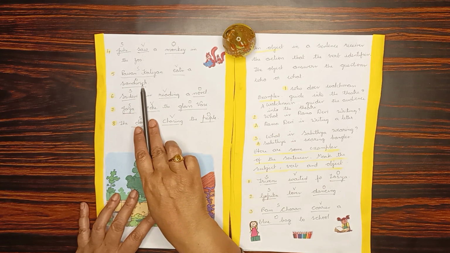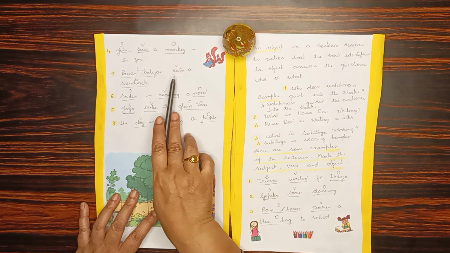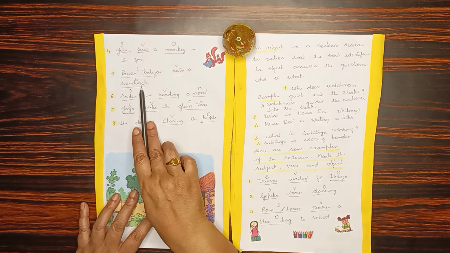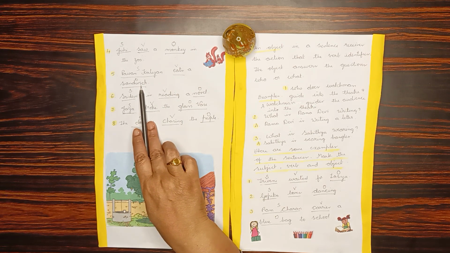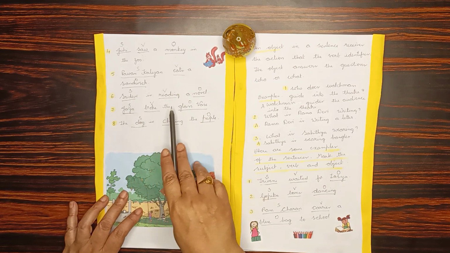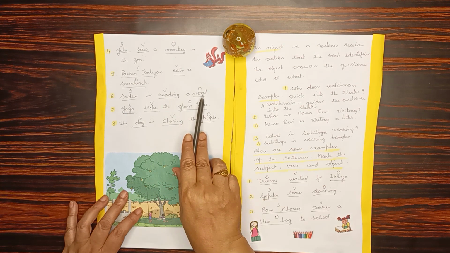Next, one more example. Pavan Kalyan eats a sandwich. Pavan Kalyan is subject, eats is the verb, and the action of this verb is on sandwich. So sandwich is an object. One more example. Sridevi is reading a novel. Sridevi is the subject, reading is the verb, and the action of this verb reading is on novel, that is object.